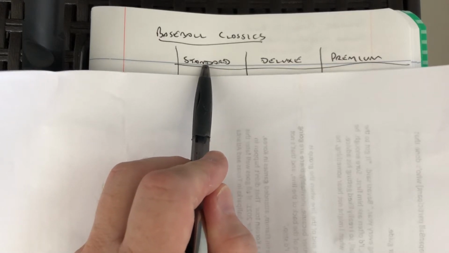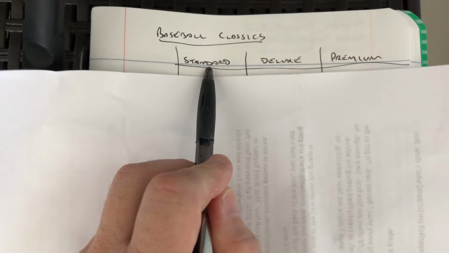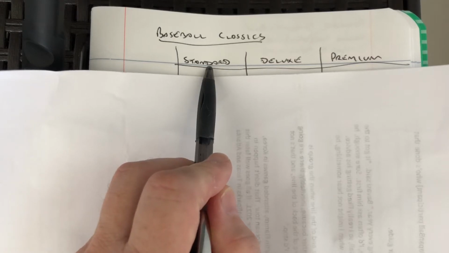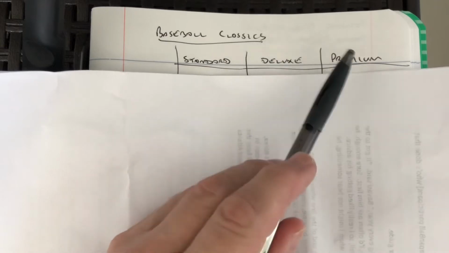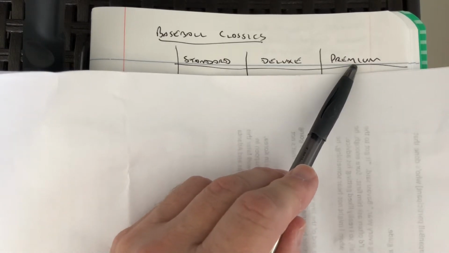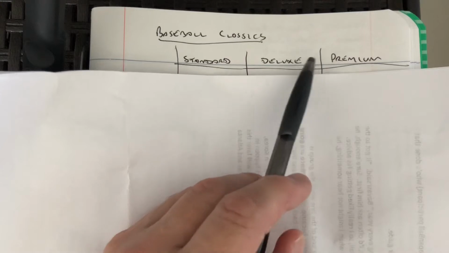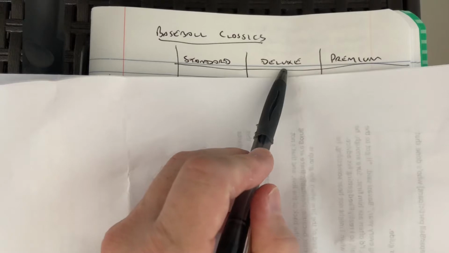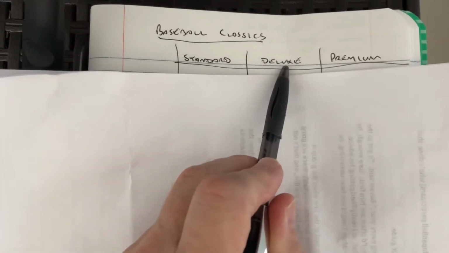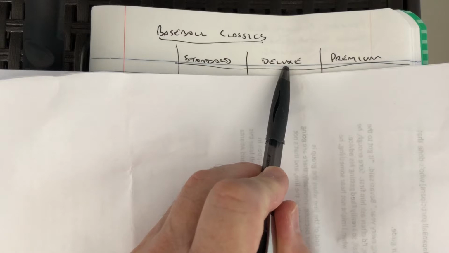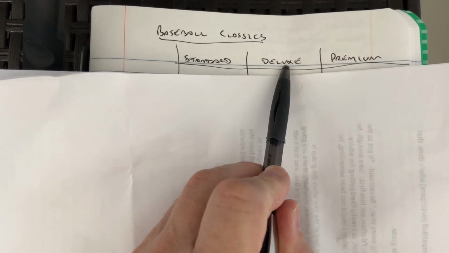Standard is the most basic version. As I indicated before, it is the first version of Baseball Classics. The premium version, I want to say, is about 5 years old now, 4 or 5 years old. It is the advanced version of Baseball Classics, and the deluxe version is the one that is new right now, and has been available for the last couple of months. This is the version that I did the tutorial for earlier, about 3 weeks ago now, on my channel.